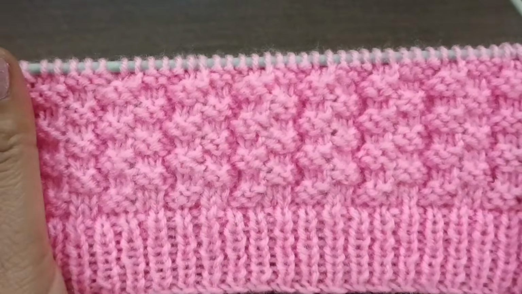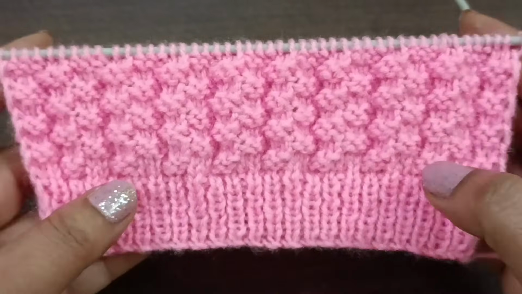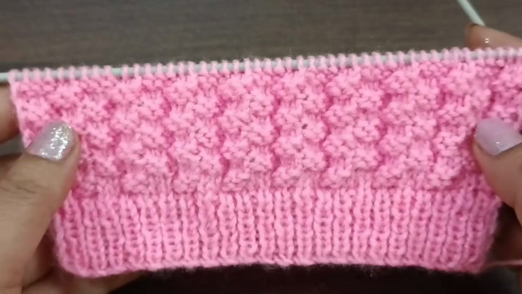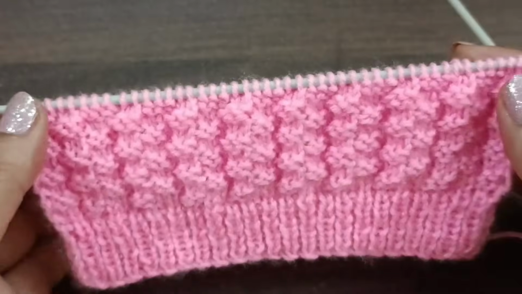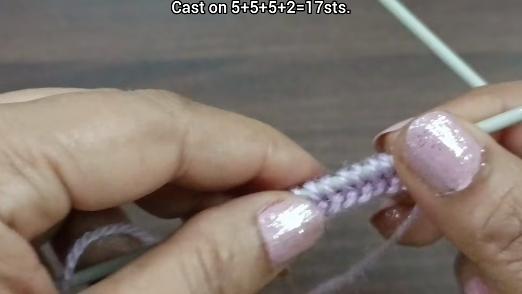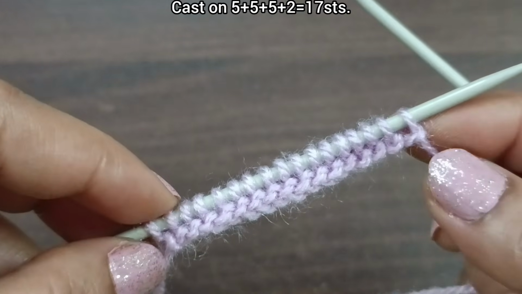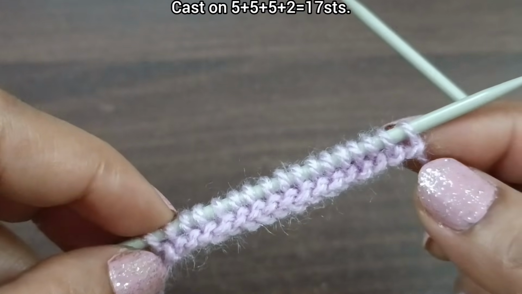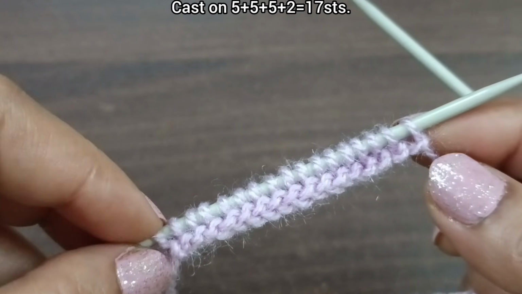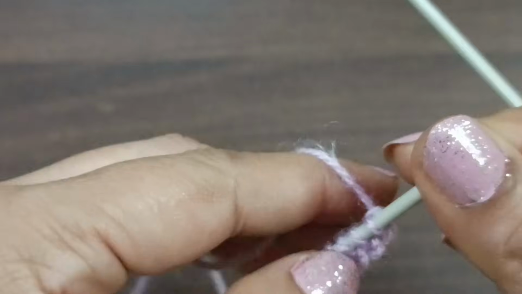So this pattern is 4 rows repeat pattern, cast on multiple of 5 plus 2 edge stitches. So let's begin. For demonstration, here we have 17 stitches on my needle: 15 stitches, 3 times multiple of 5, is equal to 15 plus 2 edge stitches, 17. Here I purl 2 base row. You can knit any border you want.